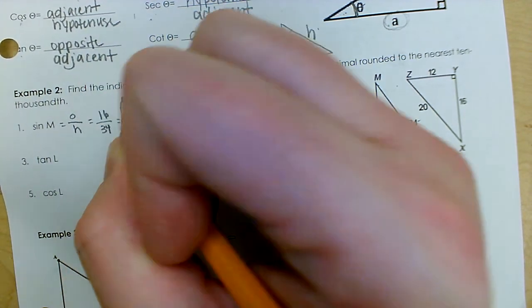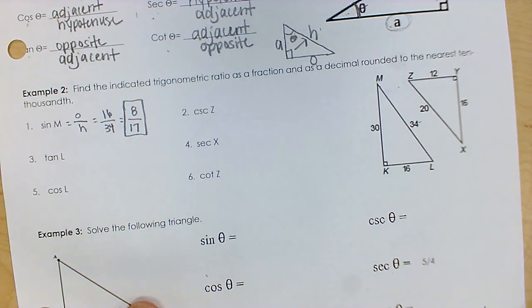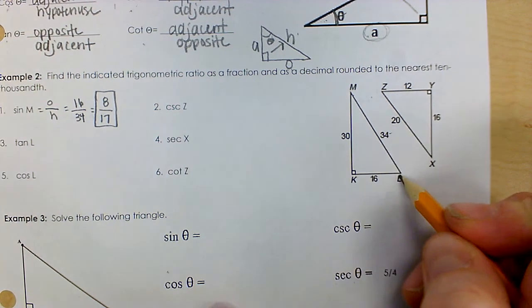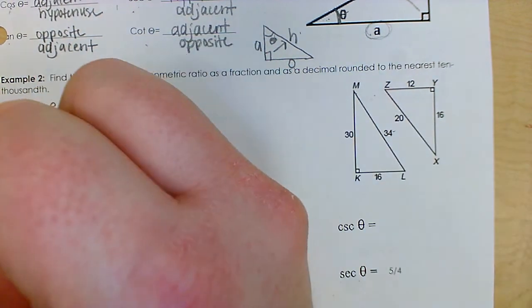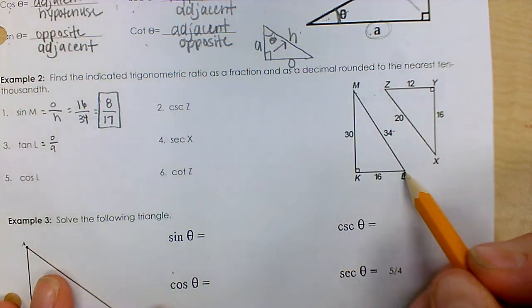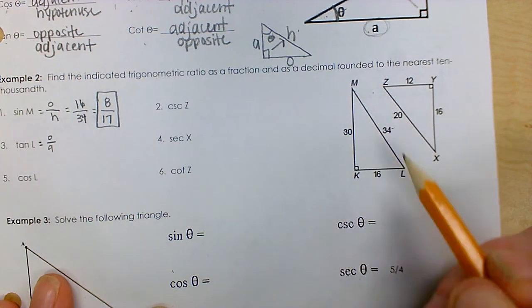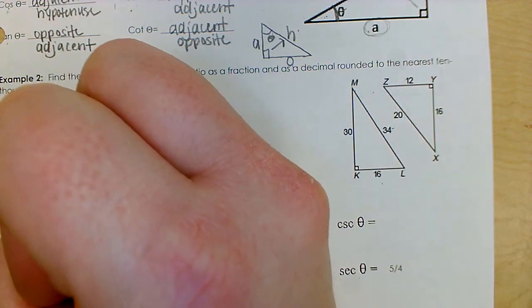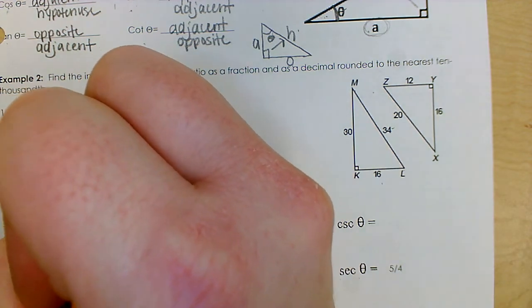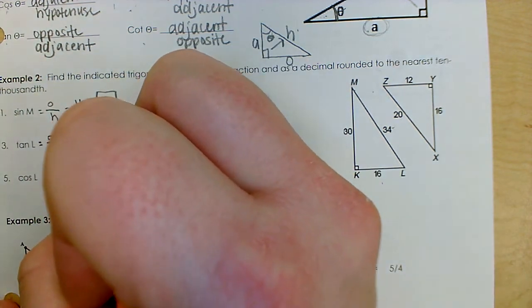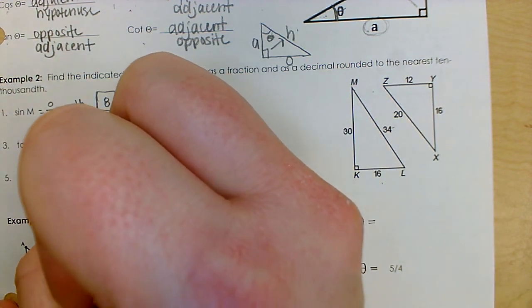So the sine of m, when reduced down, would be 8 over 17. Okay? Let's look at the tangent of L. L is here. Tangent is opposite over adjacent. So for L, opposite would be 30, adjacent would be 16. So it's going to be 15 over 8 when you reduce it.